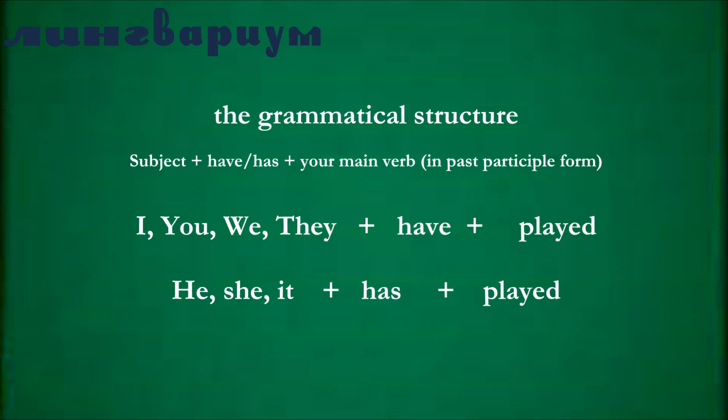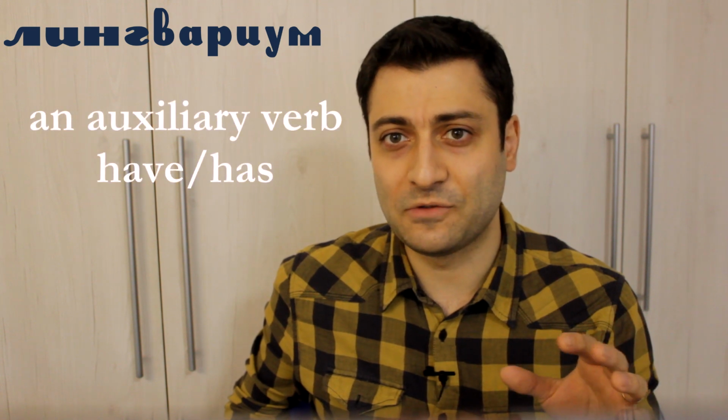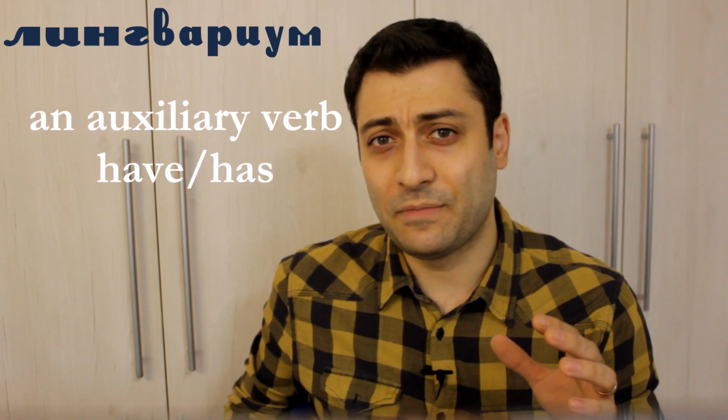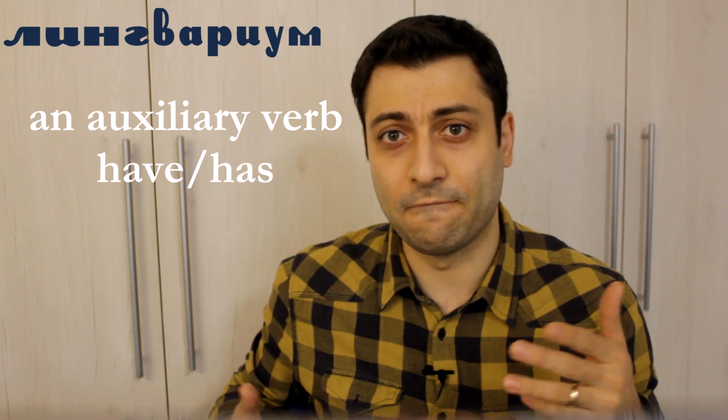The grammatical structure. For using the present perfect tense, you need an auxiliary verb that helps your main verb to function. In the present perfect, the verb to have is always an auxiliary verb. In the present perfect tense, the main verb is in the past participle form.